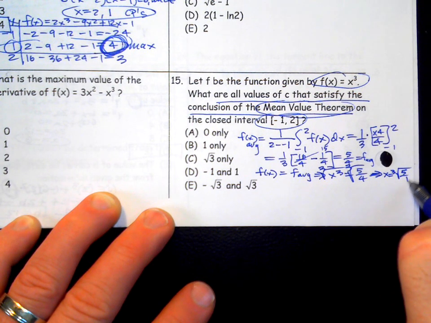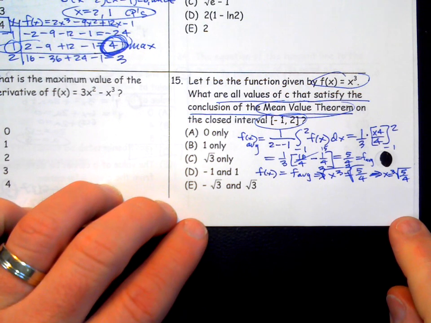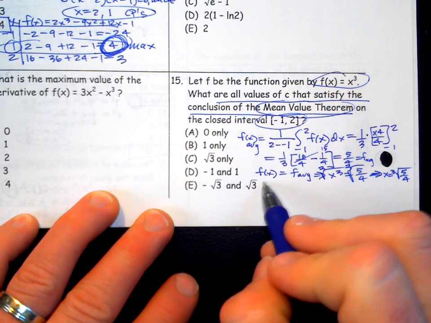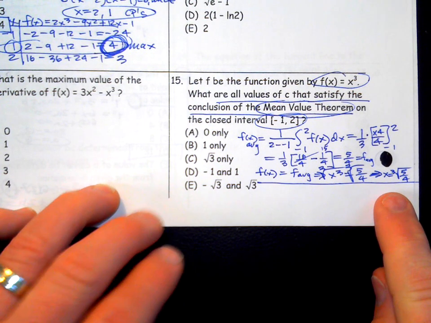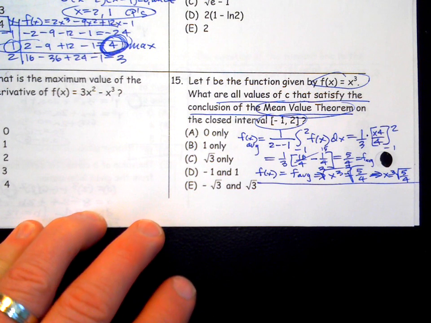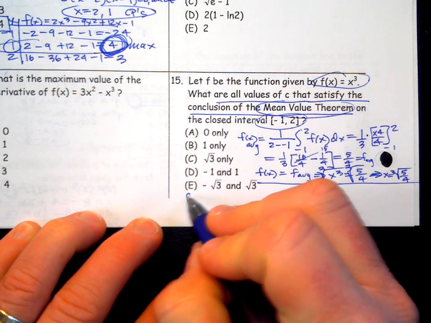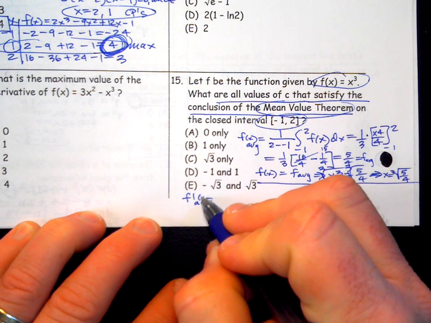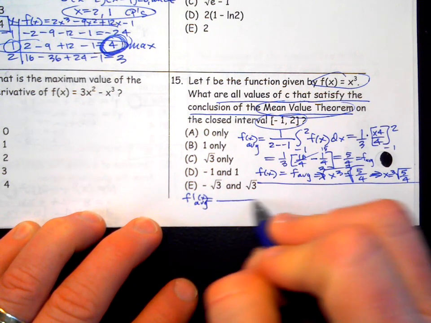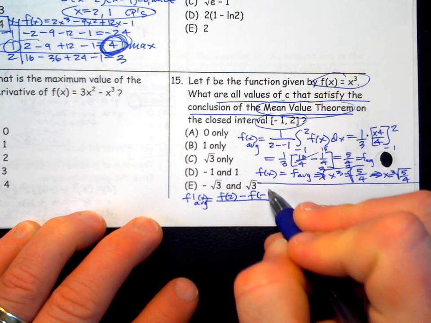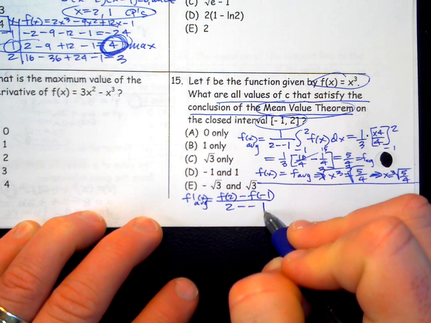And this value should be between or on the endpoints. Now I don't see that value here. So maybe we were supposed to do the mean value theorem for derivatives. So this is just a good opportunity to review these ideas again real quick. The mean value theorem for derivatives says that if you're trying to find the average of a derivative, it's just the slope between the endpoints. Rise over run, change in y over change in x.